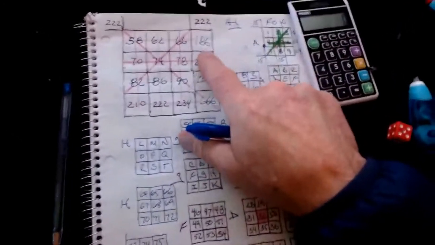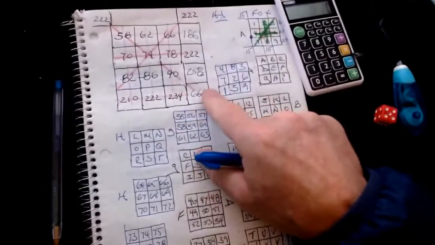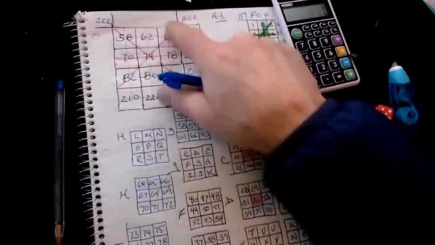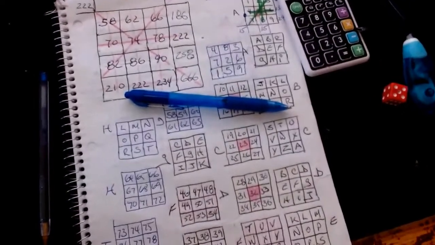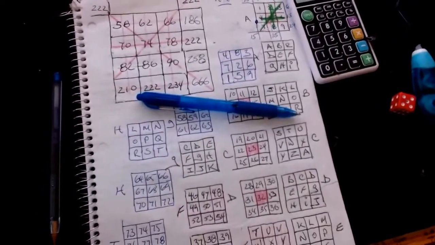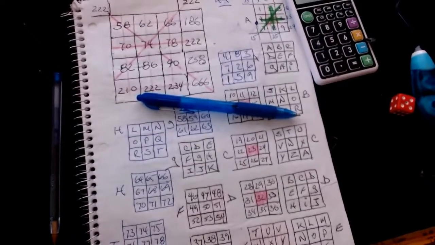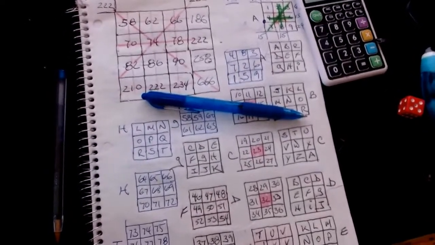It equals 222, 222, 222, 666. Only using 6. Let me see what is written over here. Yeah, all very good.